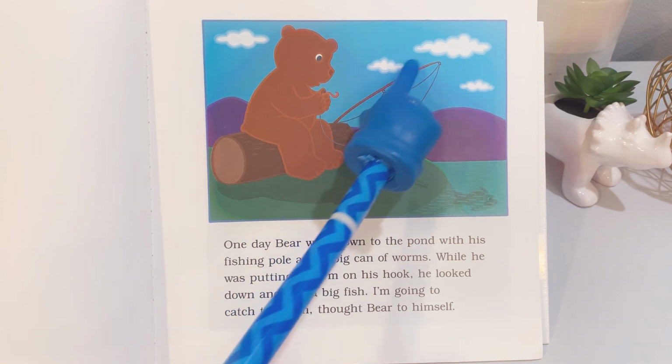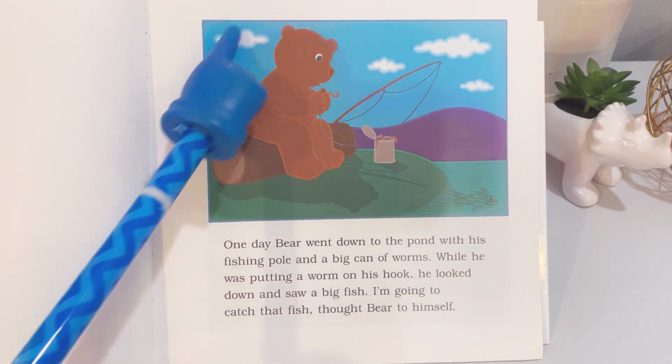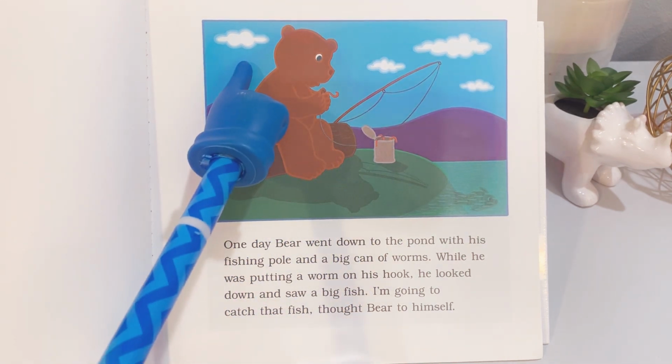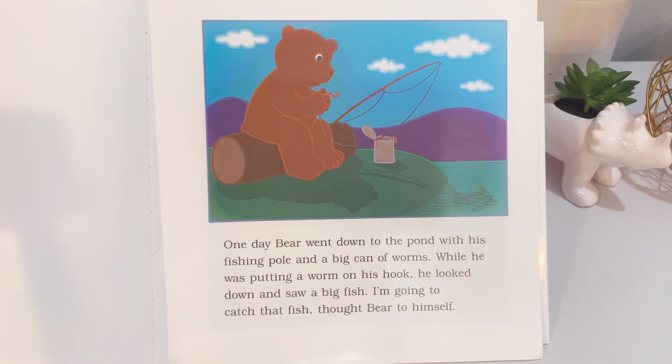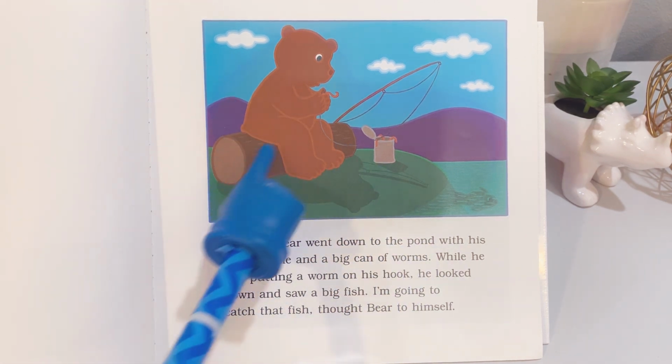He's gonna go fishing, and he had a big can of what? What was that? Worms. He had a big can of worms. And I see a fishing pole right there and some clouds. So is it nighttime or is it daytime? It's probably daytime because the sky is still blue and we see beautiful clouds. And you can't make a shadow at night if you don't have the sun.